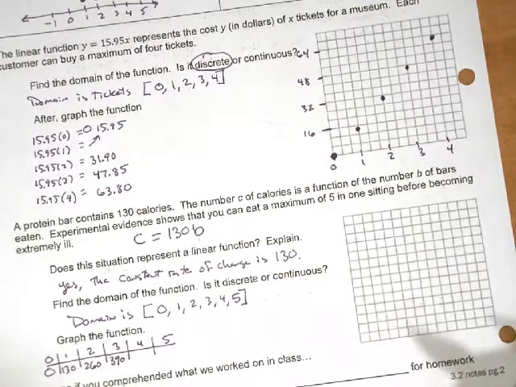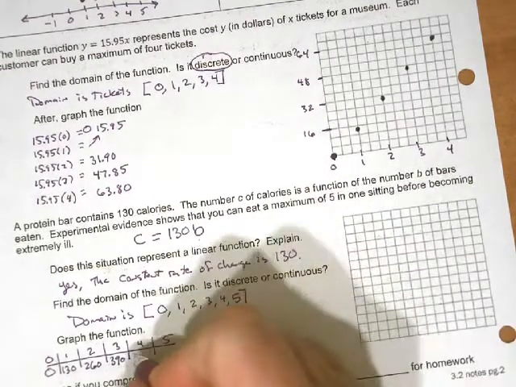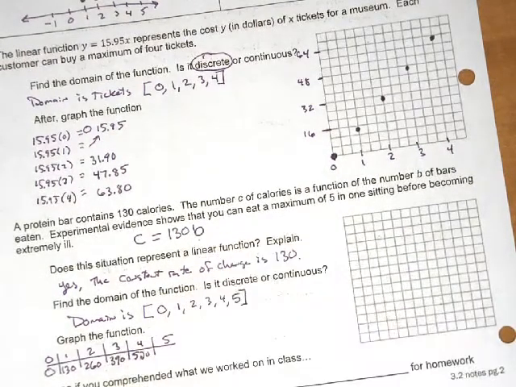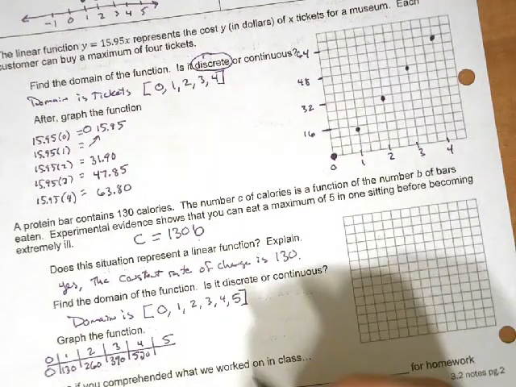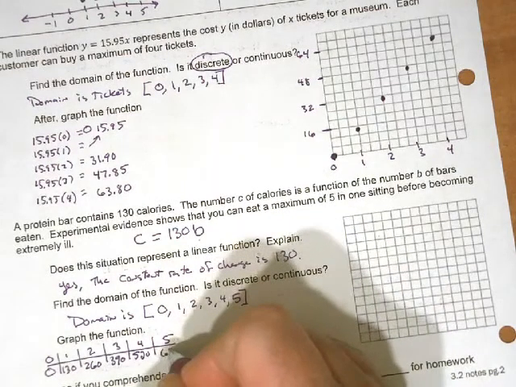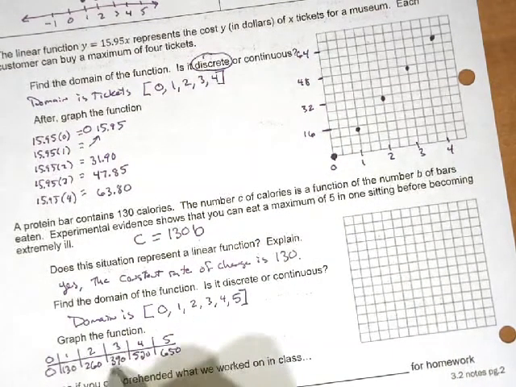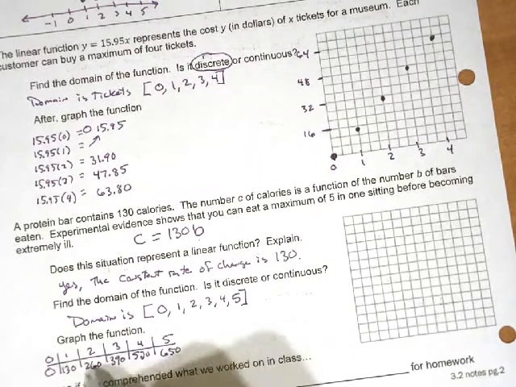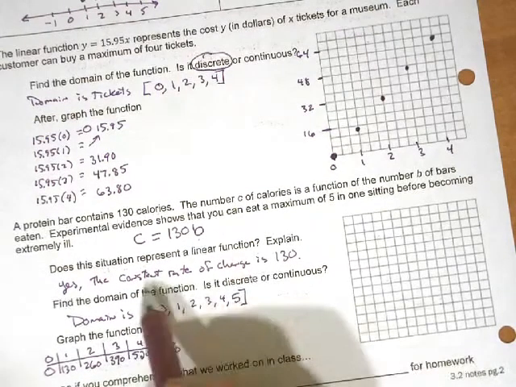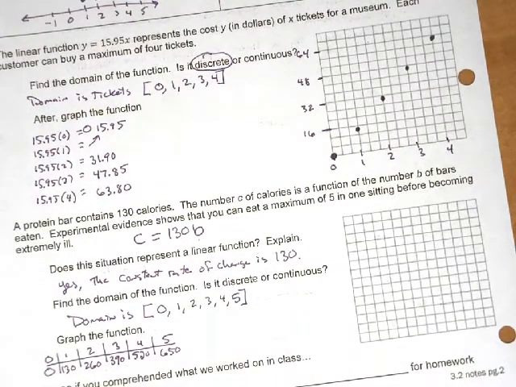If I eat 1 bar, that's exactly 130. 2 bars is 260. 3 bars, 390. And again, this might be where you switch over to a calculator, but 4 bars is going to be 520, and 5 bars is 650. We're just increasing by 130 each time, because that was our constant rate of change there.